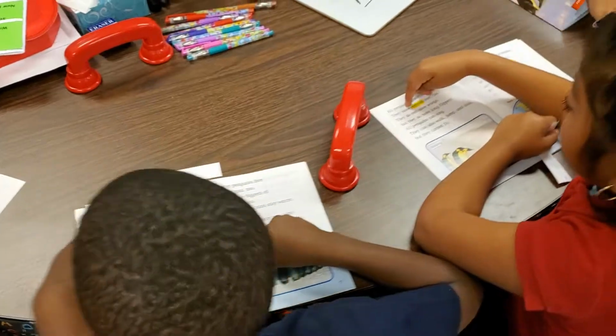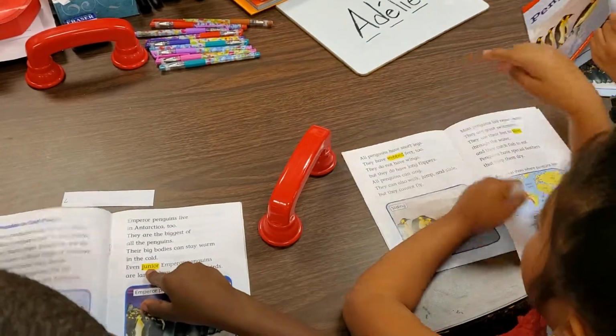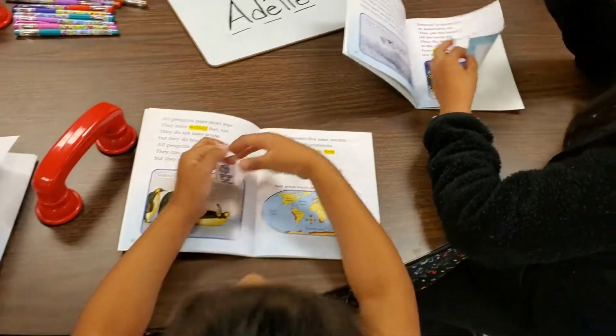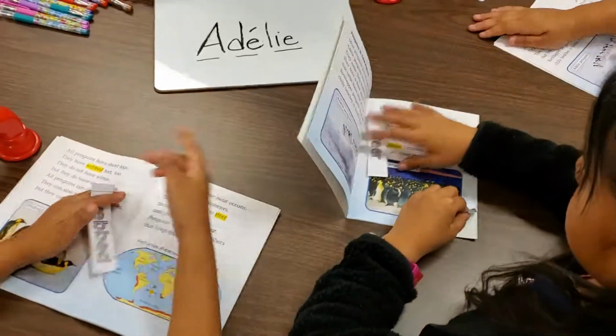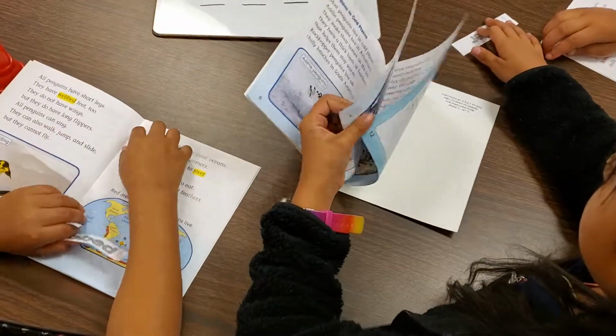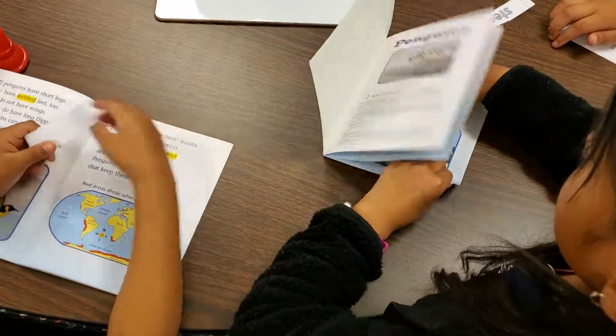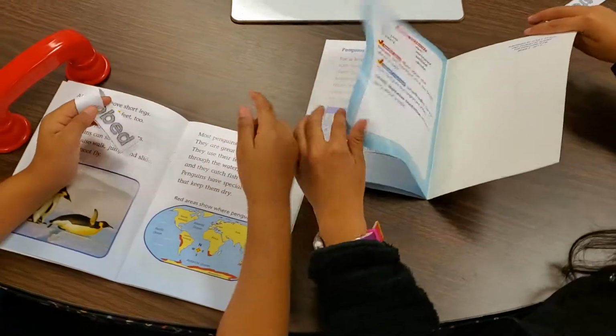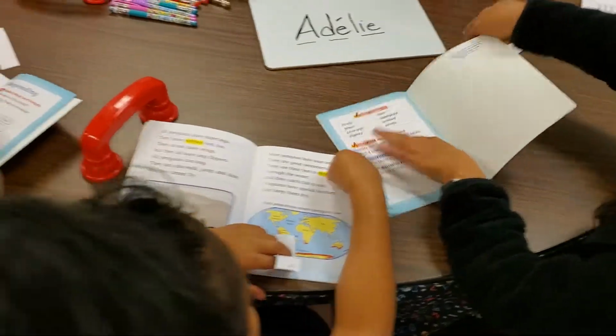I already got it. Okay. No, you get out of it for just a moment. Let them find it. Did you find yours? When you're ready, give me a thumbs up on your chest so I know you got your word.